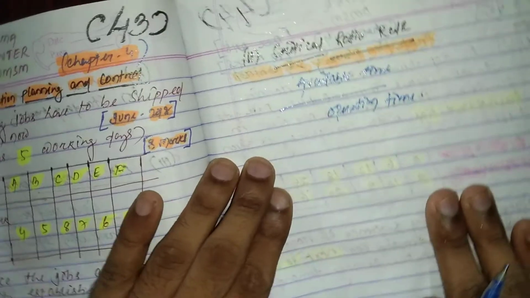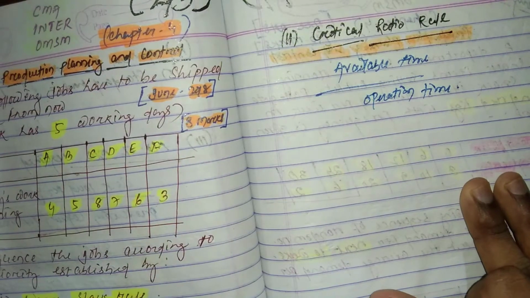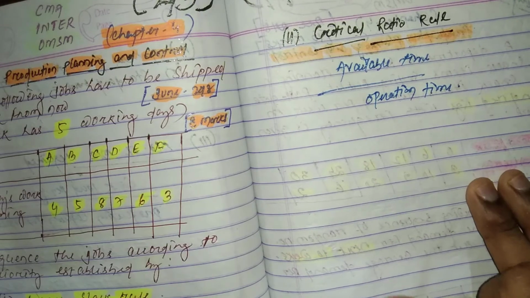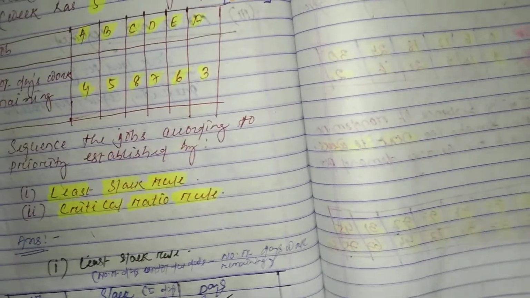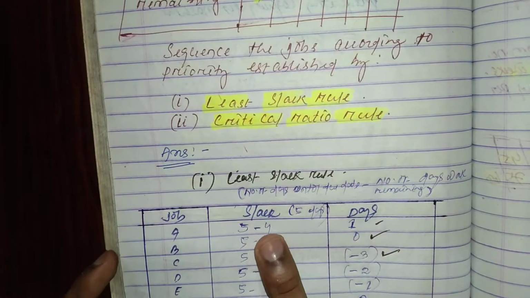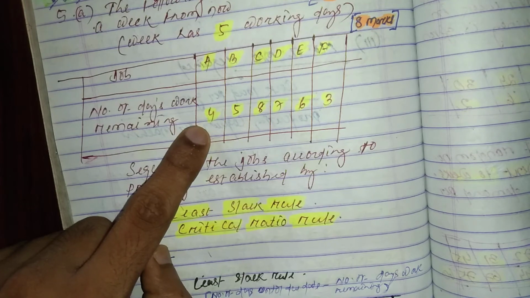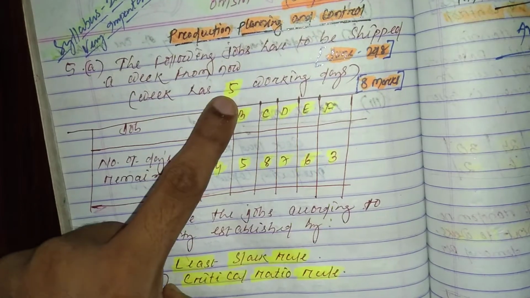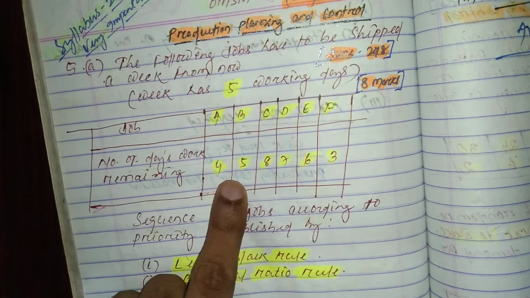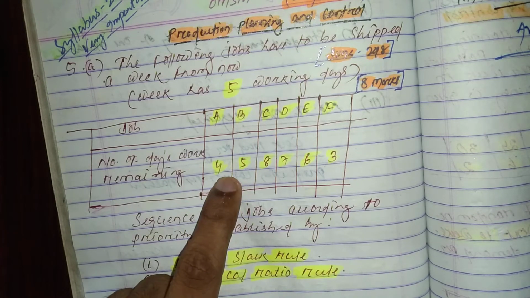First see the critical ratio for job A. Here for job A, 5 divided by 4. 5 is the week, which has 5 working days, divided by the number of working days remaining for A, which is 4.